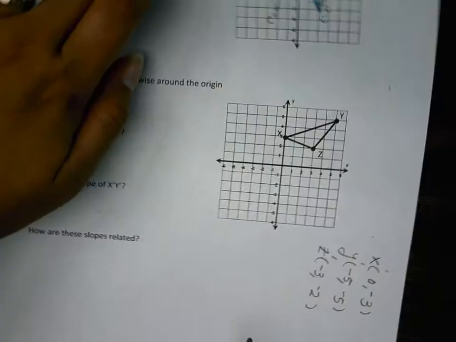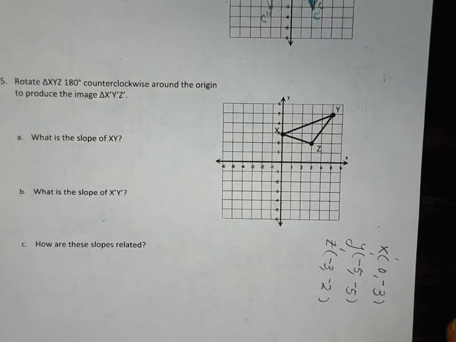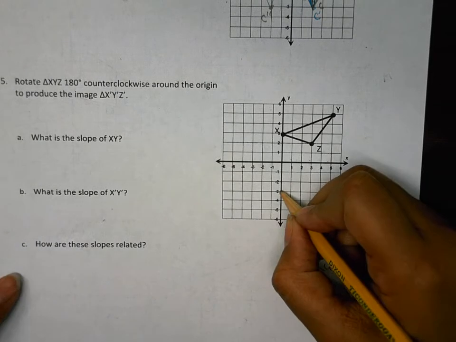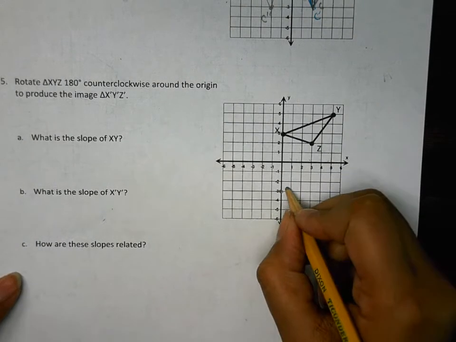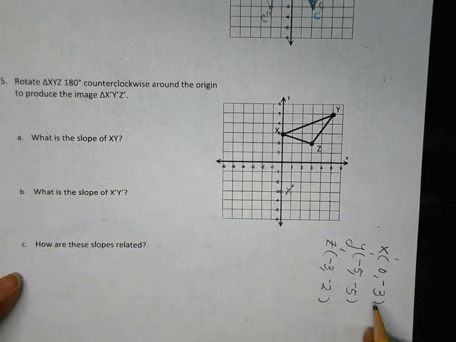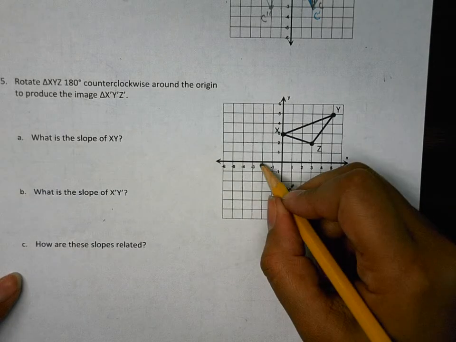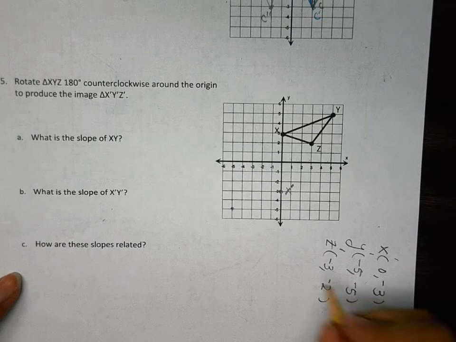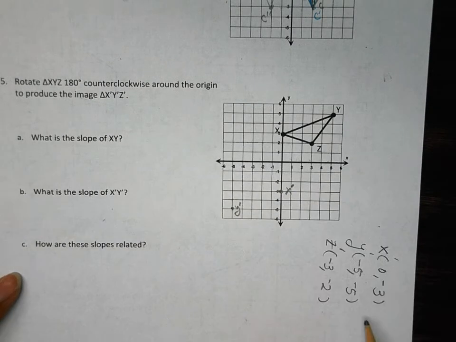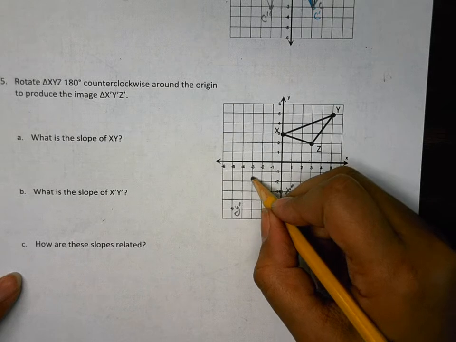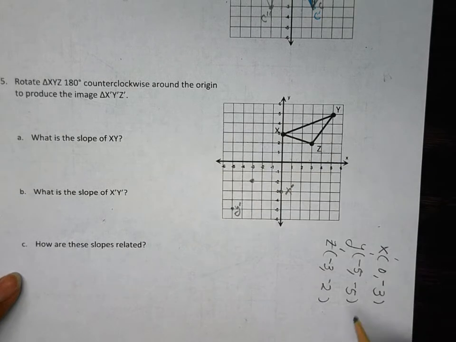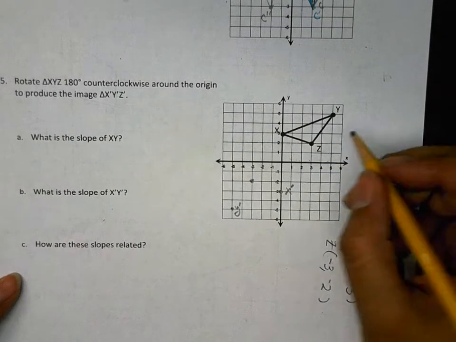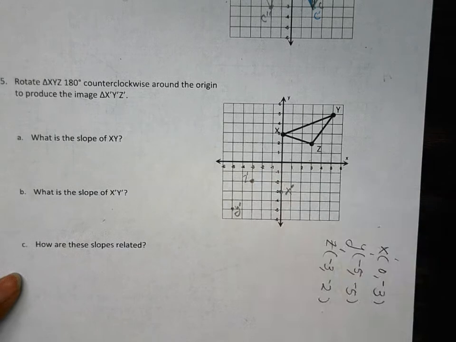All right. Flip it back over. What do we do with these points? Plot them, graph them. 0, -3. That is the X prime. Negative 5, negative 5. That is the Y prime. And negative 3, negative 2. That is the Z prime.